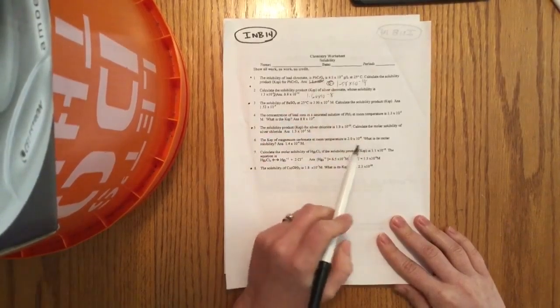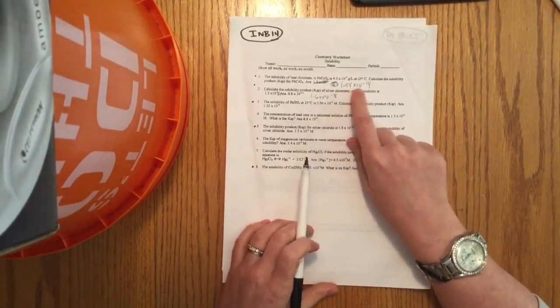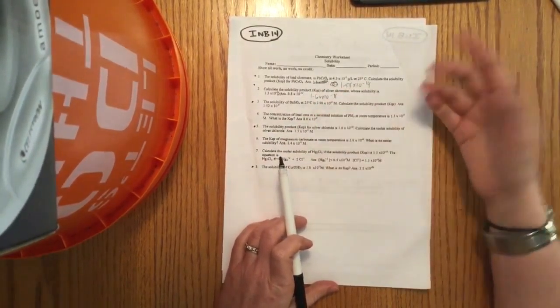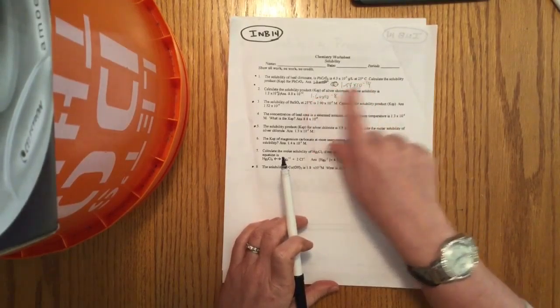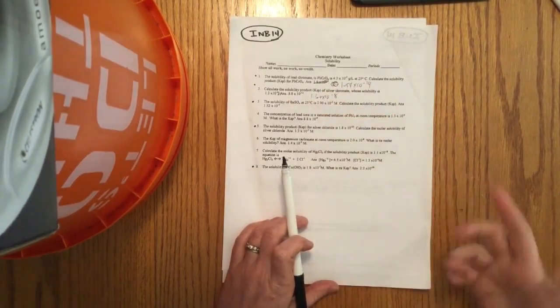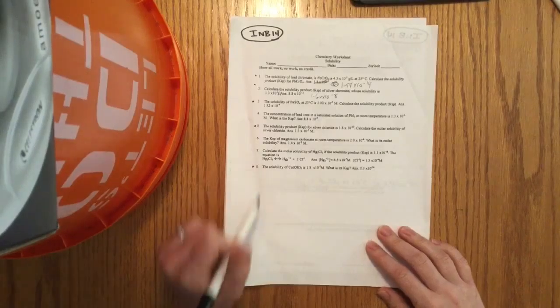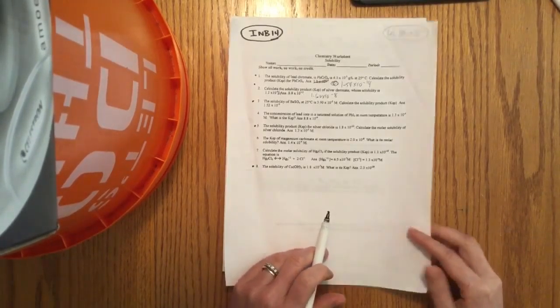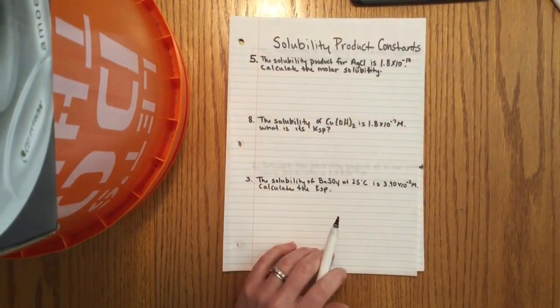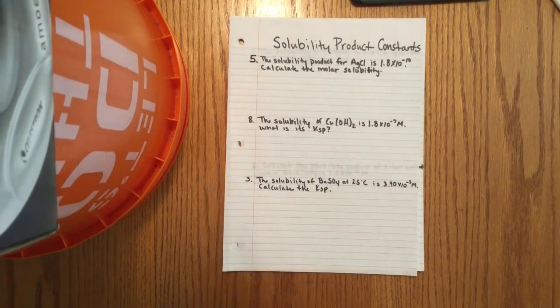So this is the chemistry worksheet on solubility. There's a couple things I want to point out. There's some scratch work on here. This is an old copy of a worksheet, so ignore the numbers that we have here. The answers that are given to you are correct. We're going to be looking at a couple of problems today. Remember, if you're not familiar with KSP and setting up KSP, you need to go back to the first video so you can learn how to set up KSP equations.